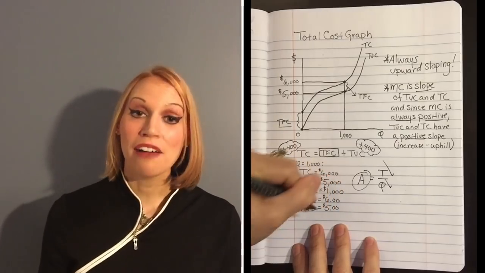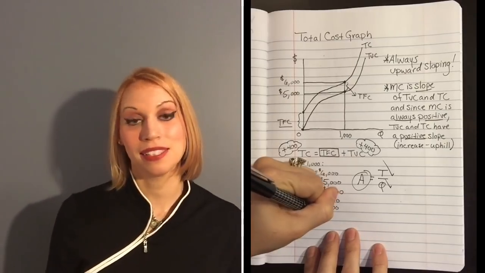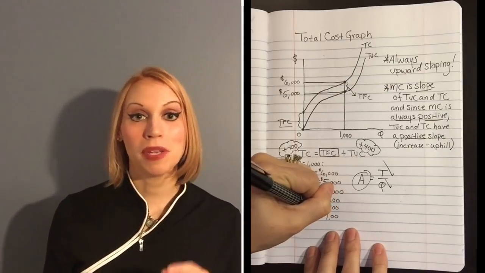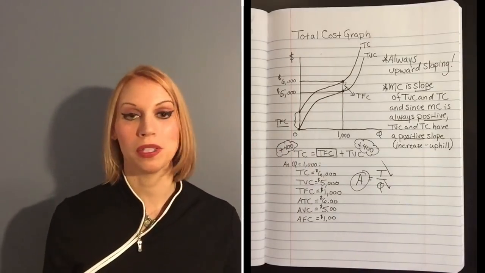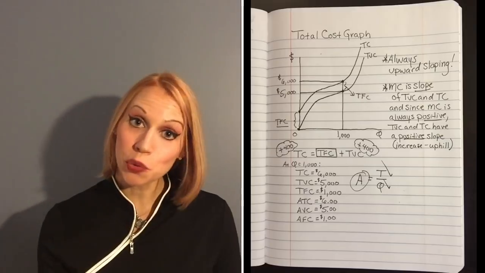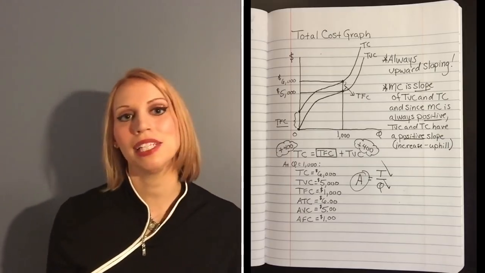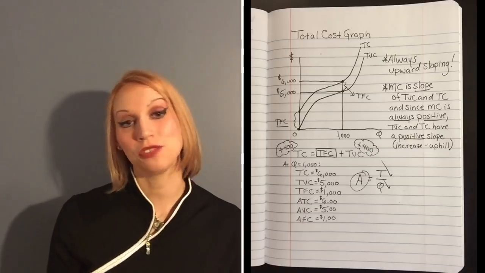If we're looking for average variable costs, then we're just going to do 5,000 divided by 1,000, which is $5. So you're spending $5 in labor to make one unit. And then if you're looking for average fixed costs, you're just going to do your total fixed cost divided by your quantity. So 1,000 divided by 1,000 is just going to be 1. So your average fixed cost is $1.